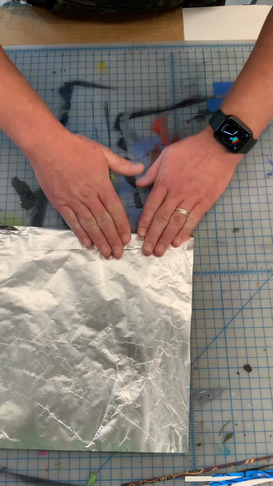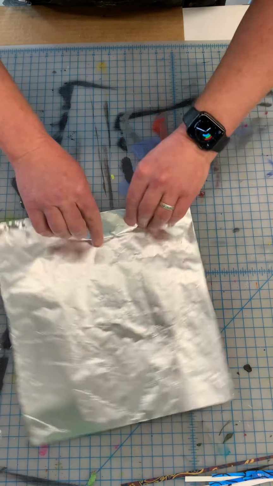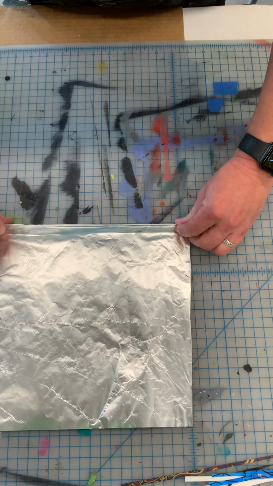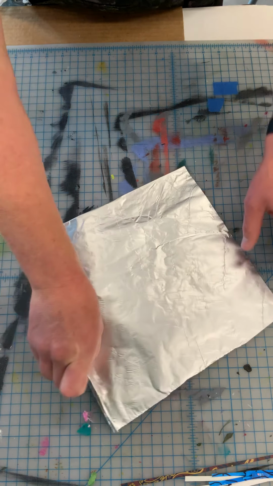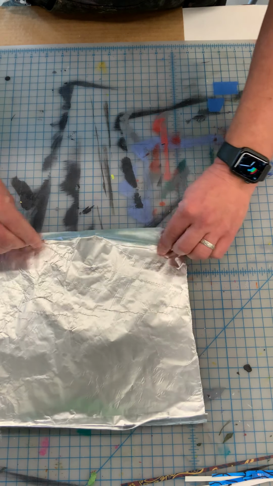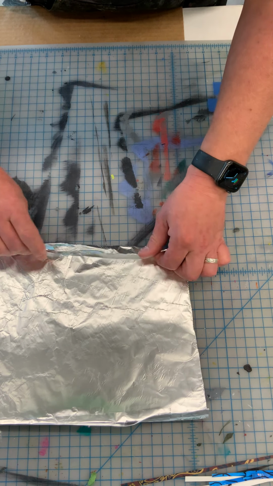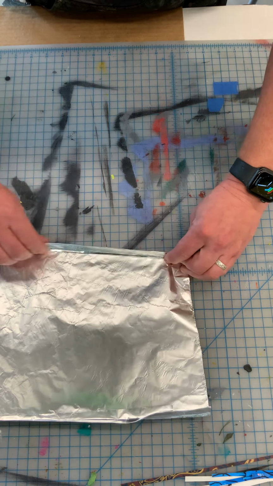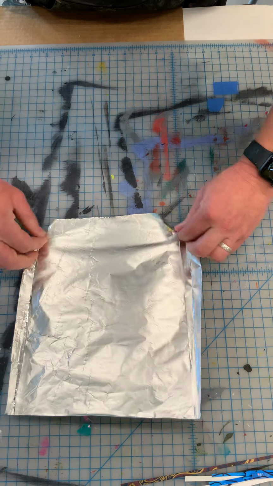And then I create basically a box or a trough to hold it. So I fold up the sides. This is similar to the origami box that I teach a lot of times. And then I fold these other elements over here.